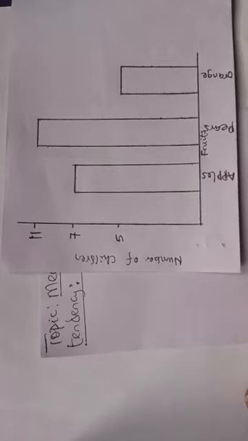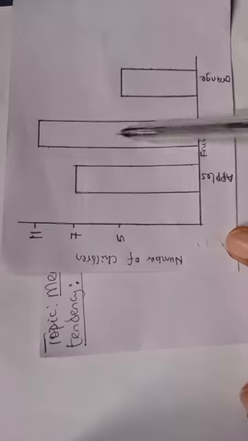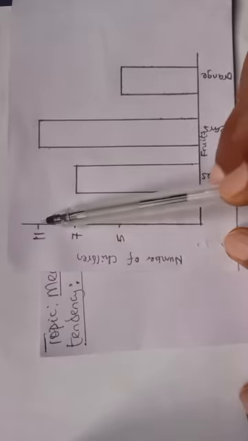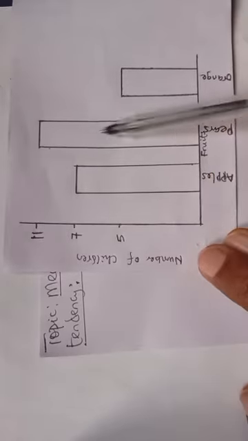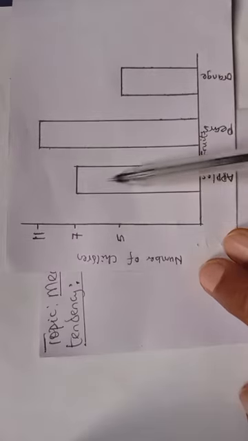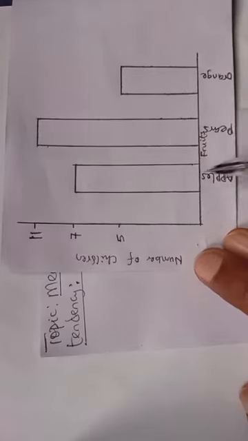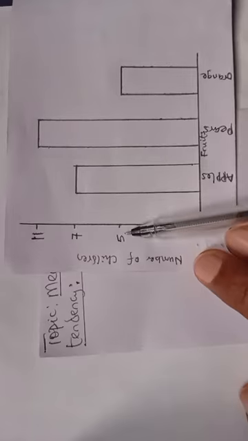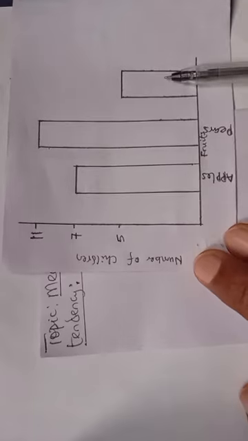Now, listen here. This particular bar you are seeing here stands for pears. Eleven children showed interest in pears, 7 children showed interest in apples, while 5 children showed interest in oranges.